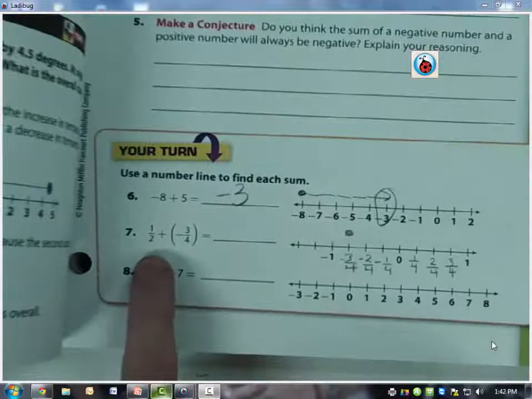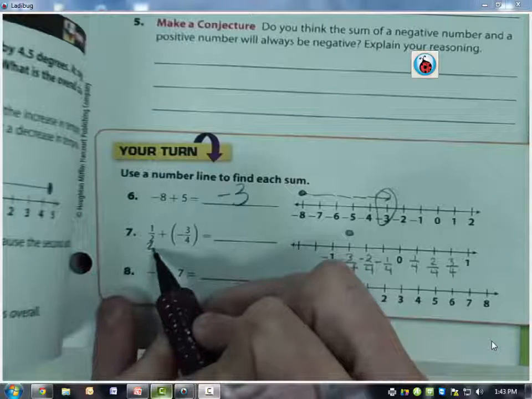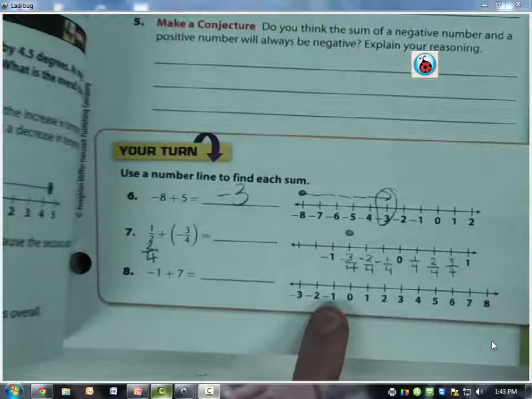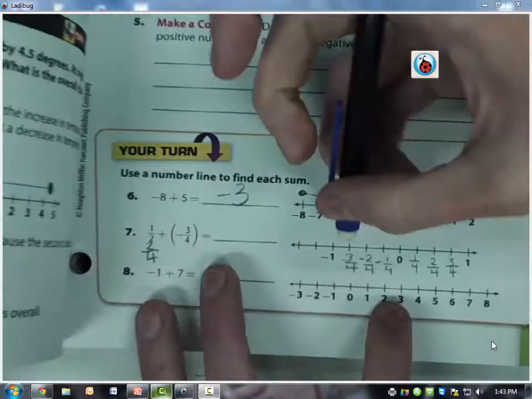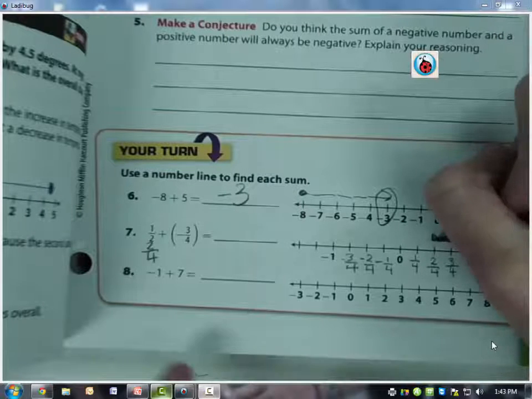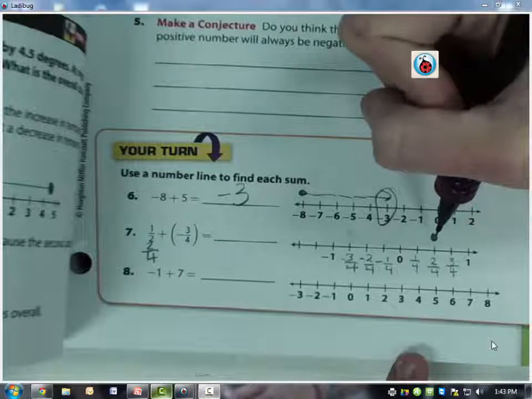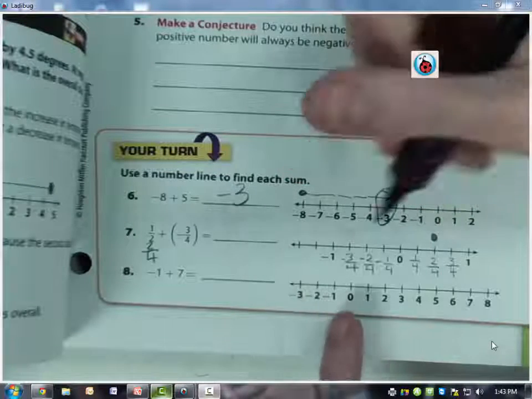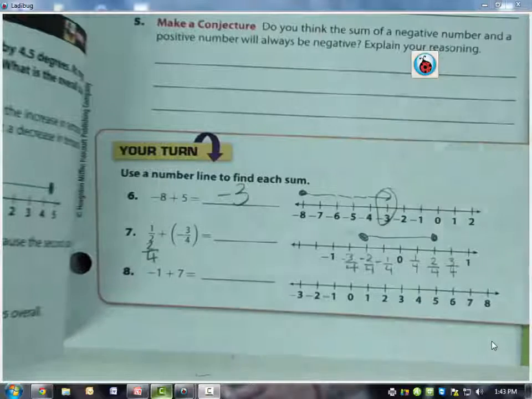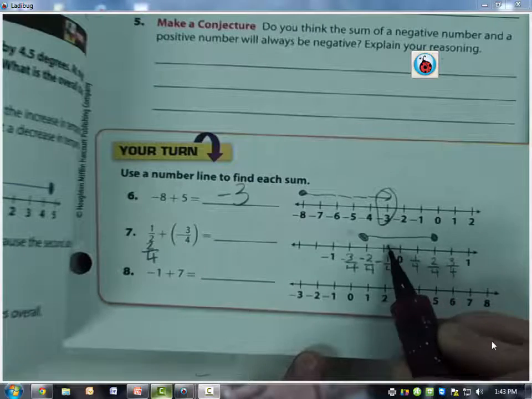Oh, sorry, I totally went backwards. We're going to start at 2/4 because it's our first number. That's what we've been doing the whole time. My bad. And I go back 3/4 because I'm going towards the negatives. So 1, 2, 3. Sorry, of course I'm doing this video and I'm messing up. Bear with me. Then I end up at -1/4. Okay, good thing we got done with that one.